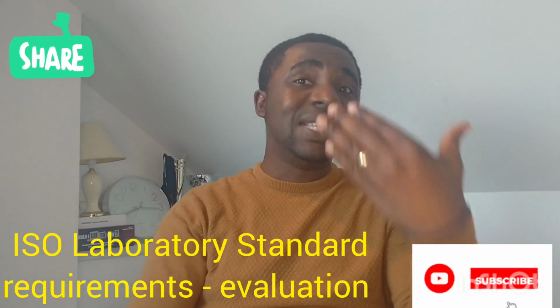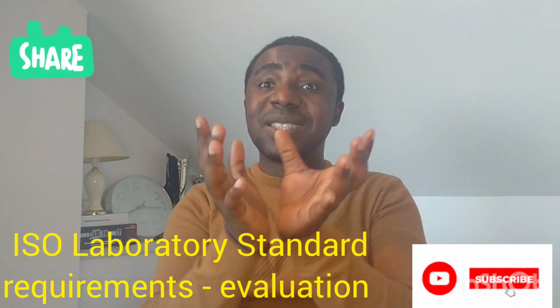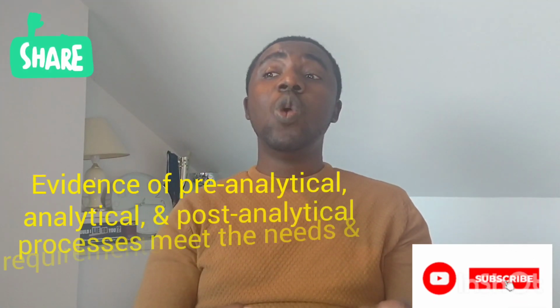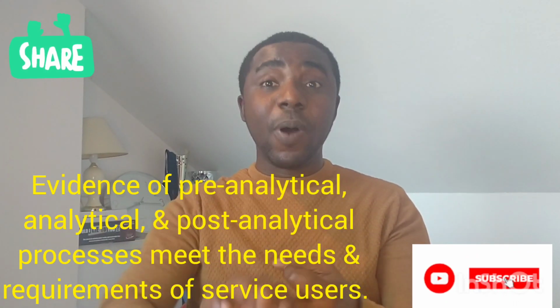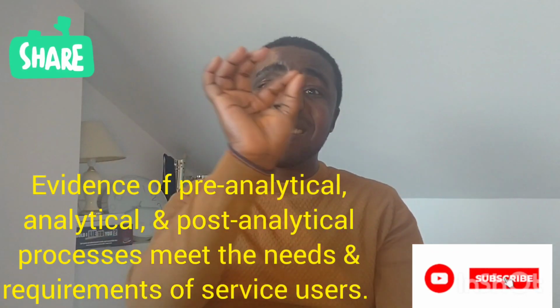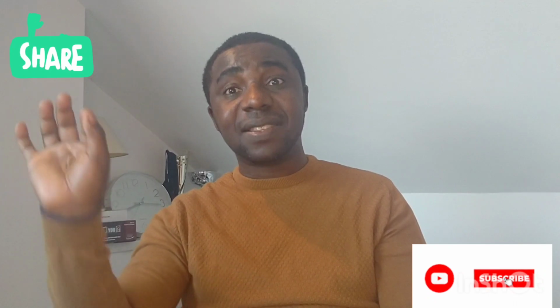What is their recommendation regarding evaluation and audit to see that the laboratory is within conformance? One of the things that they require is that you have to demonstrate that your pre-analytical, analytical and post-analytical processes are within conformance, that there is a standard at each of these levels. That is one of the things that the ISO laboratory standard stated.